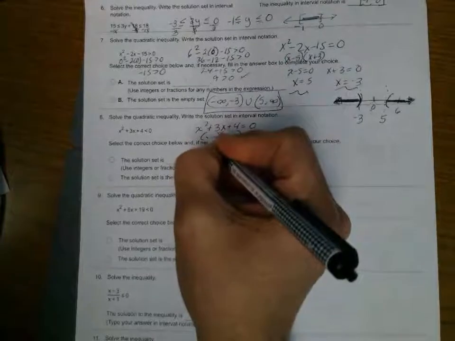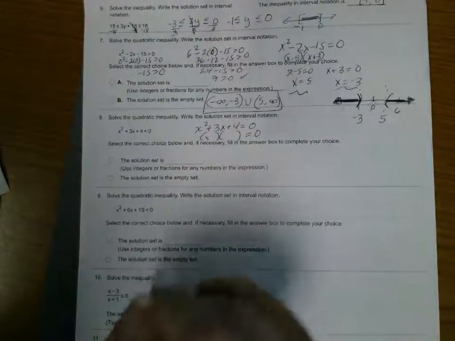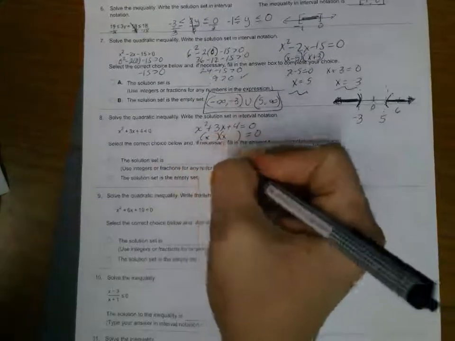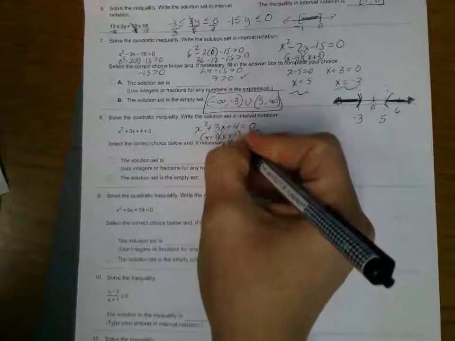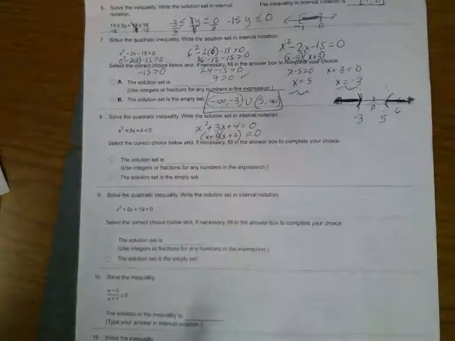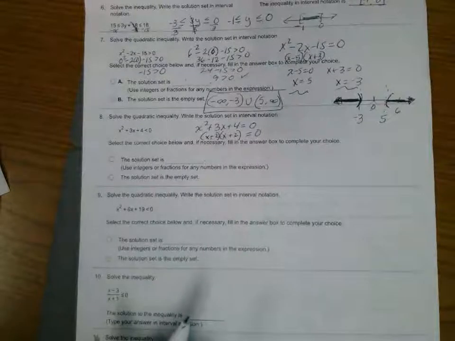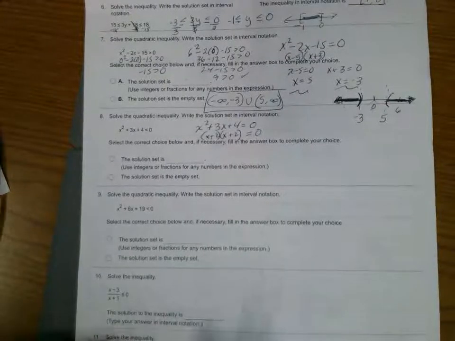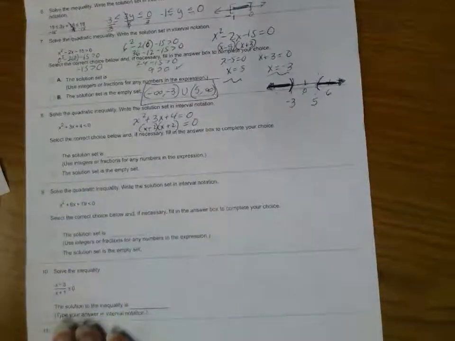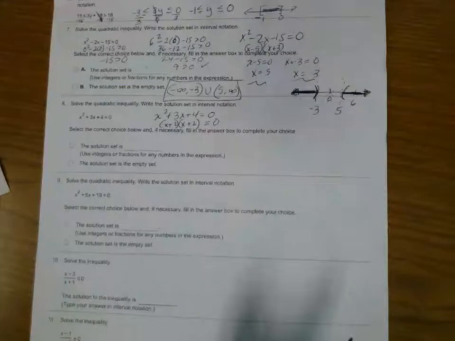And this, oh, this does not factor. No, there's no way to get the middle term of 3. If I put 2 times 2 to get 4, that gives me a middle term of 4x. If I put 4 times 1, it gives me a middle term of 5x. So actually, that one does not factor. So what do you do when you can't factor? You use the quadratic formula.